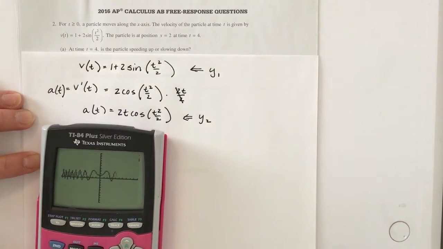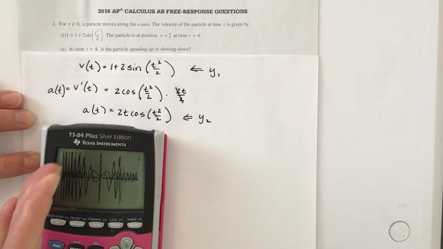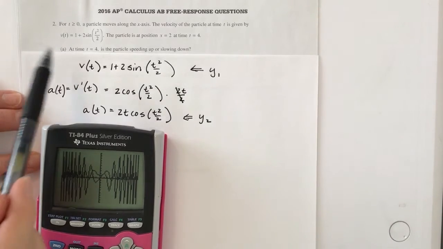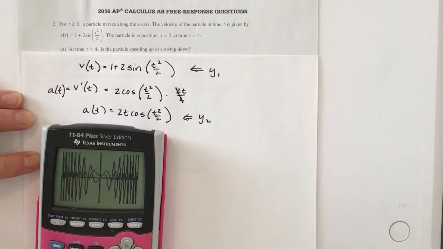If they asked us for the intervals of slowing down or speeding up, we could look at this graph and find those intersections, but oh my gosh, that would be a lot of work, right? So obviously why they asked us this particular question, we don't need to be able to interpret this graph. We can just go to the table.